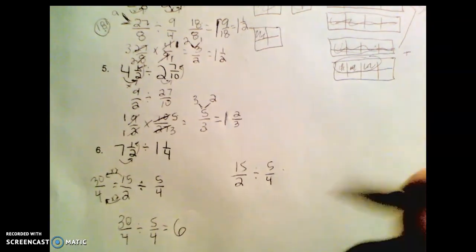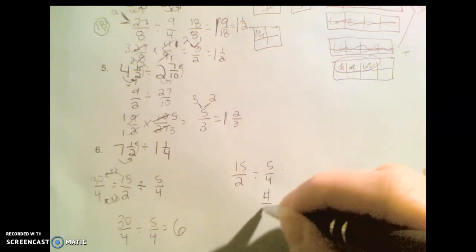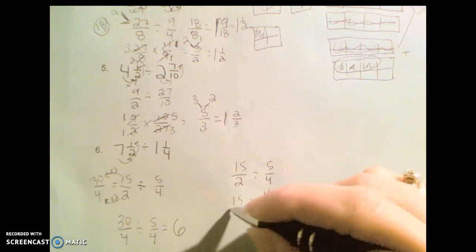If you're not comfortable with the unitizing version, that's okay. We can do the algorithm as well. 15 halves divided by 5/4. Need to divide? Please don't cry. Just flip the second fraction and multiply.